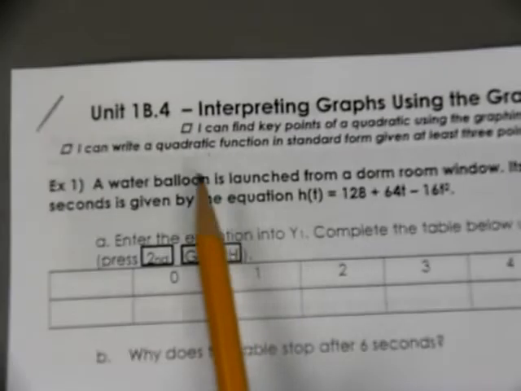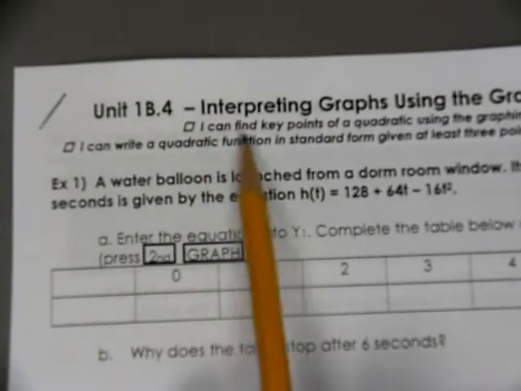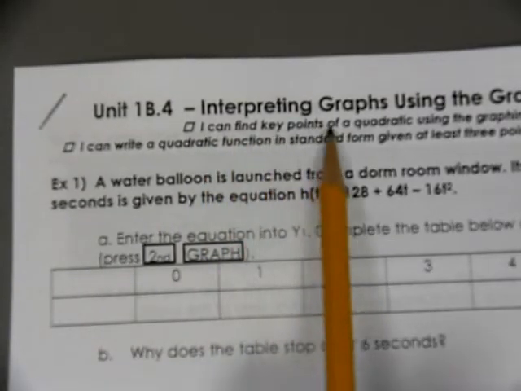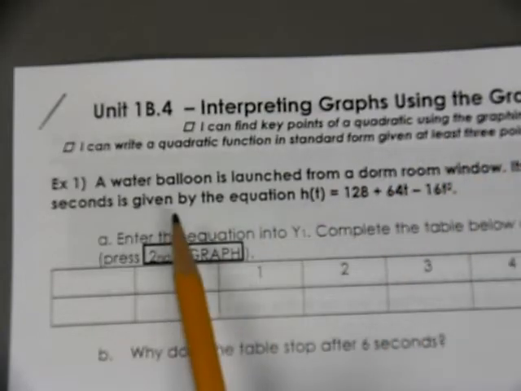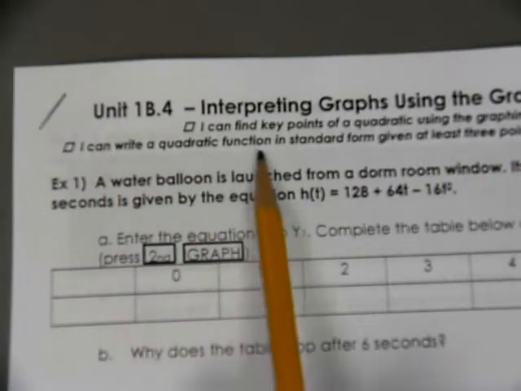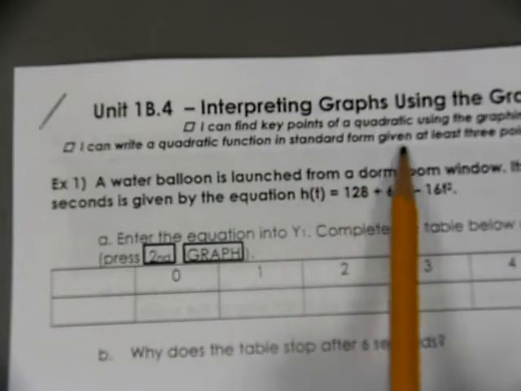This is Algebra 2 with trig. We're looking at using the calculator for several of the problems. This is 1b.4. Some of our I can statements are that I can find the key points of a quadratic using a graphing calculator, and I can write a quadratic function in standard form given at least 3 points and using a graphing calculator.